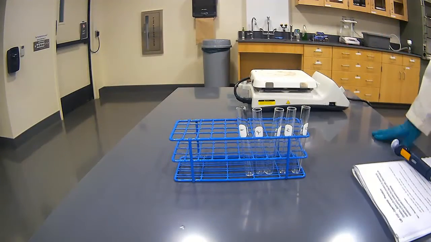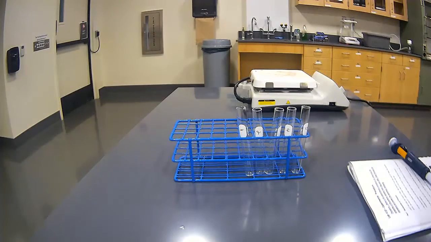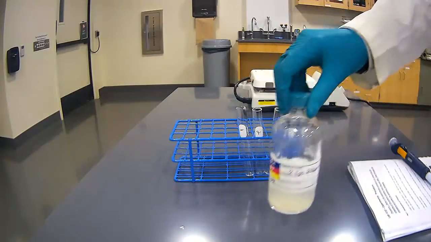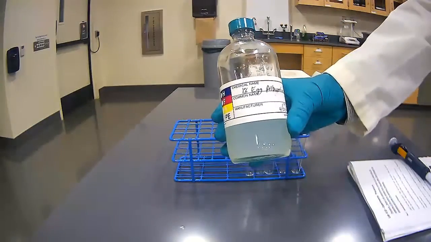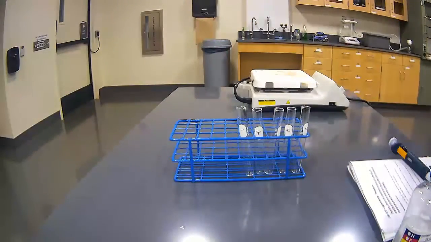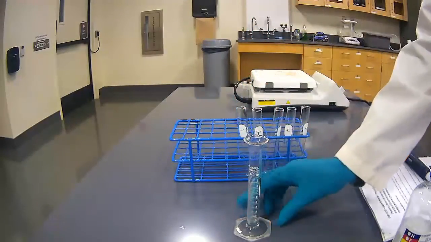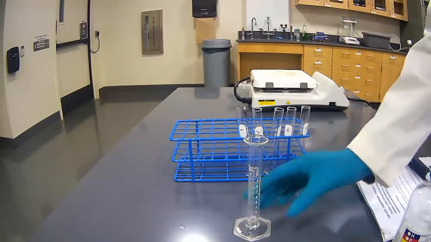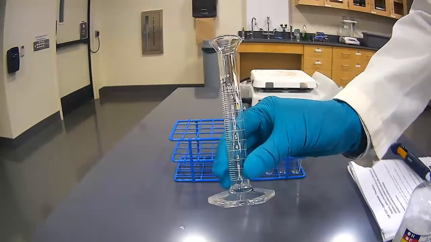The second step in our procedure is to place 3 milliliters of 1% egg albumin mixture into each test tube. What I have here is my 1% egg albumin mixture. And to get 3 milliliters accurately in, there's 2 ways that we can think about it. Here, I have a very small graduated cylinder. It goes from 1 to 10 milliliters on it. And so I can place 3 milliliters in there.